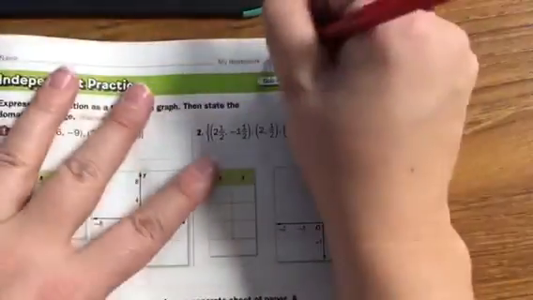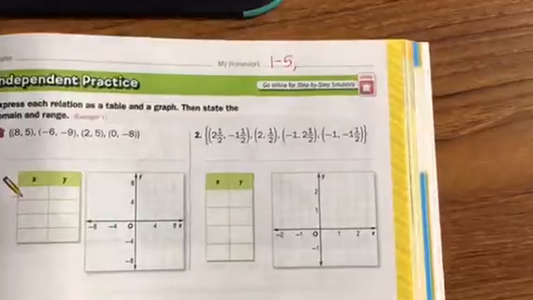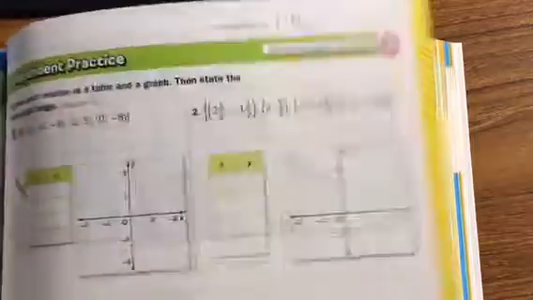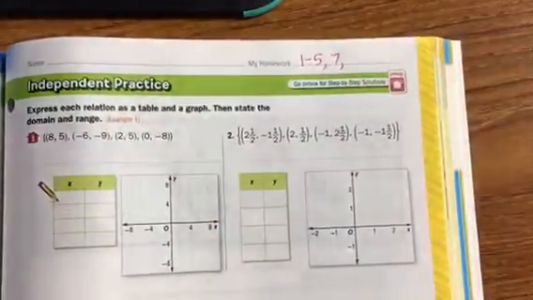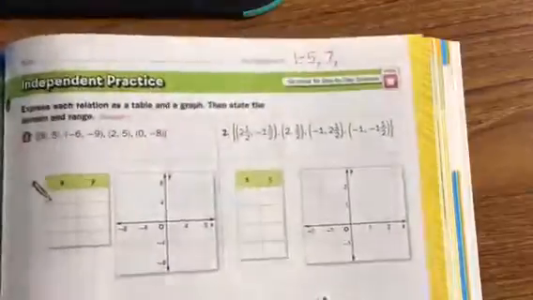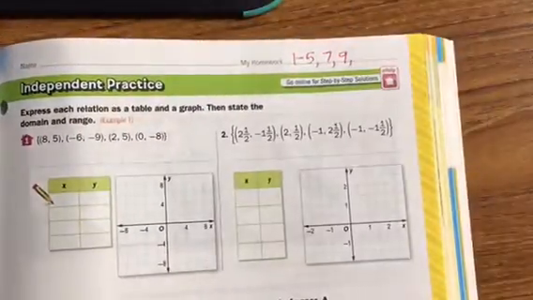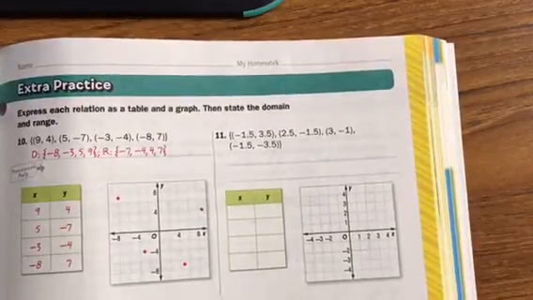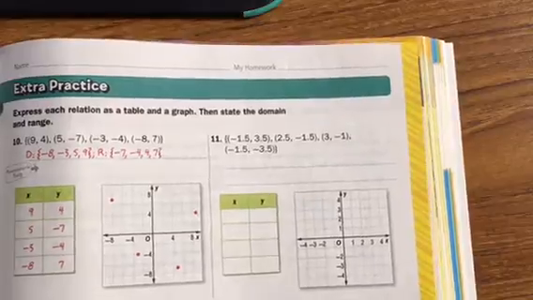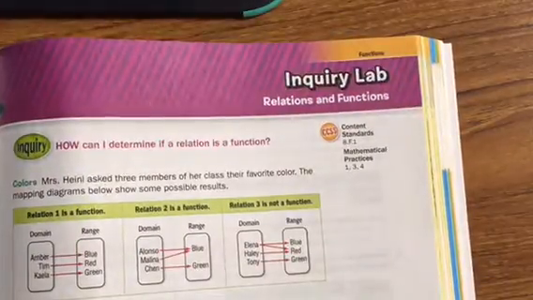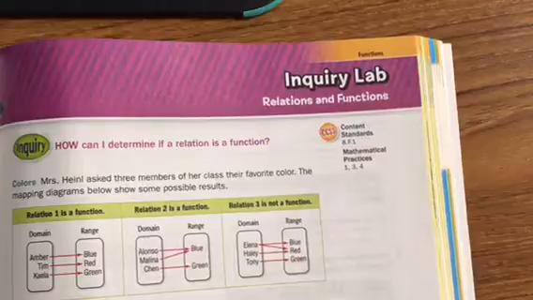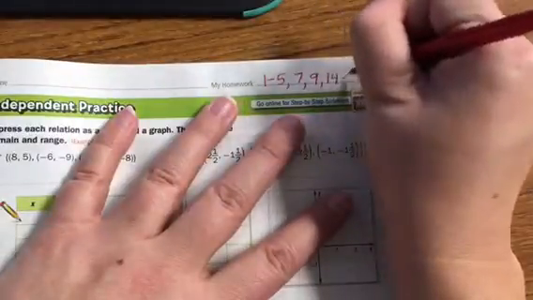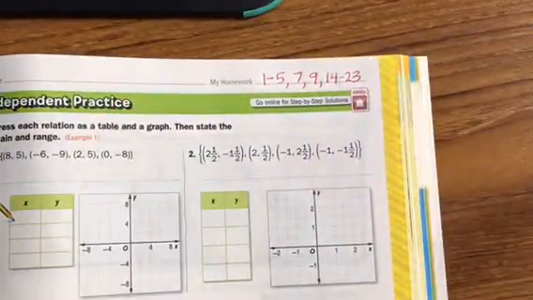So we'll say 1 through 5, and then 7, 9, and then 14 through 23. They're very short problems. 14 through 23. Okay, that's the end.